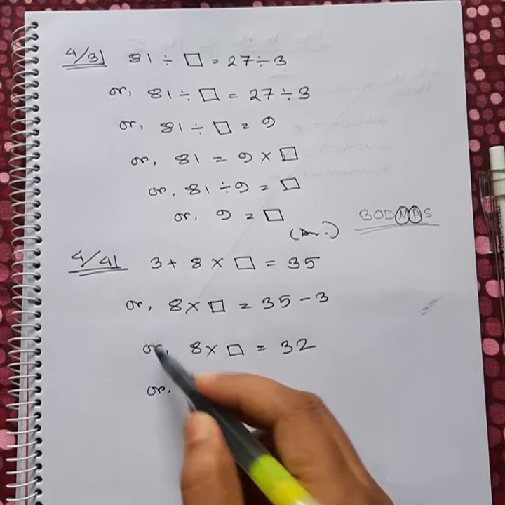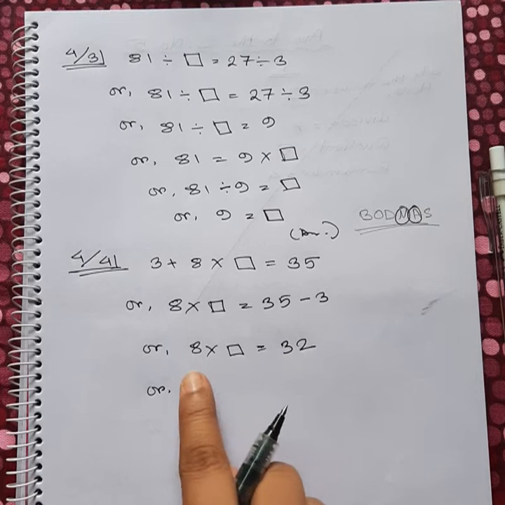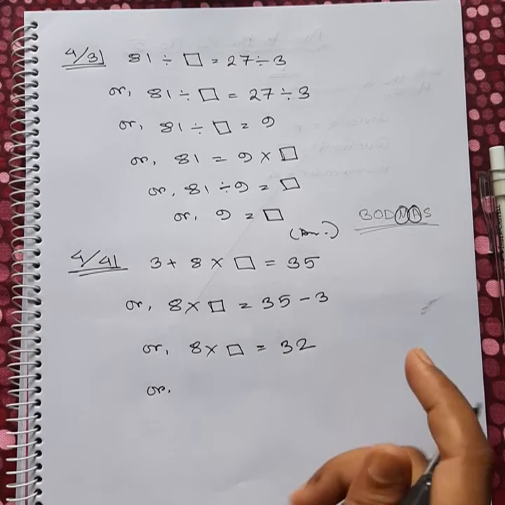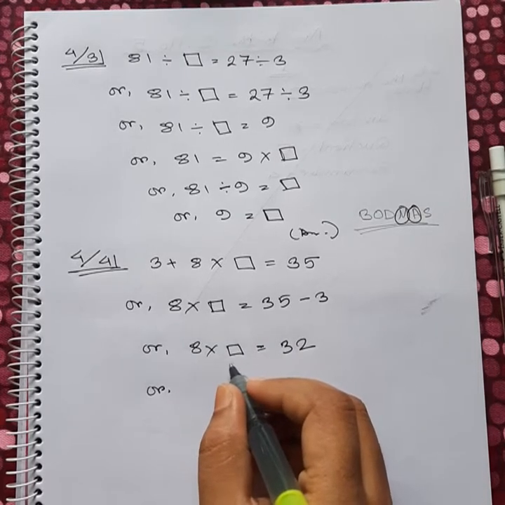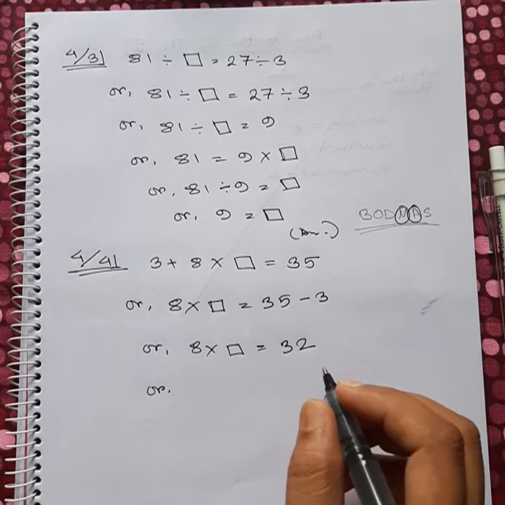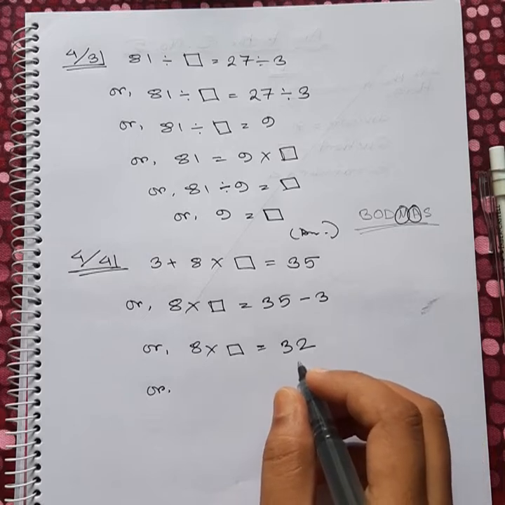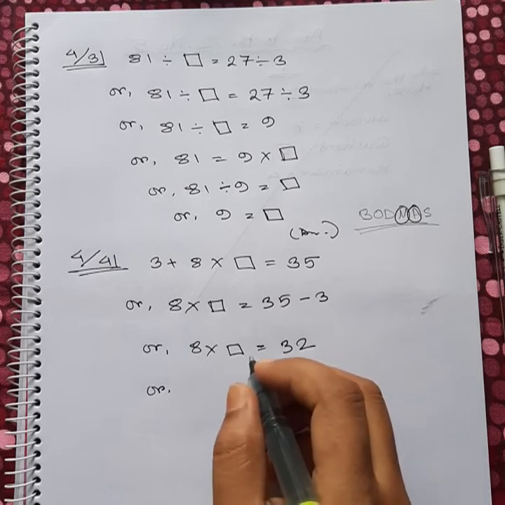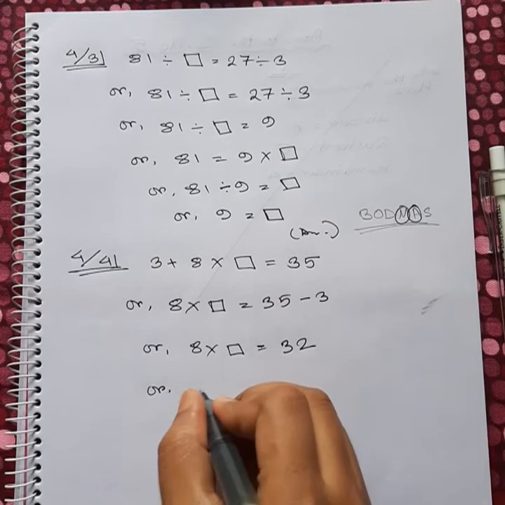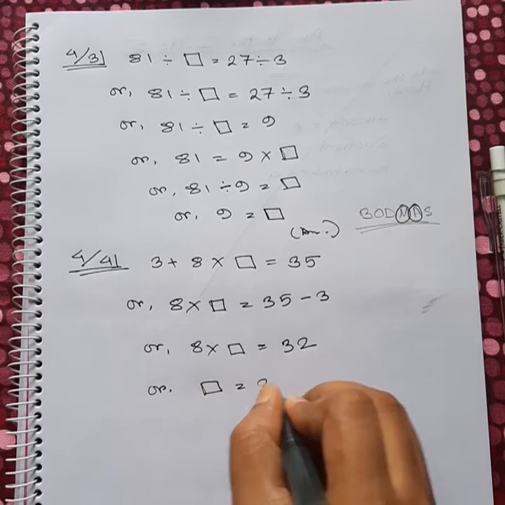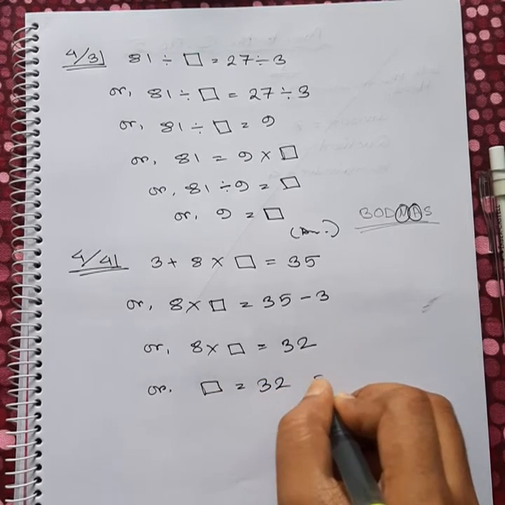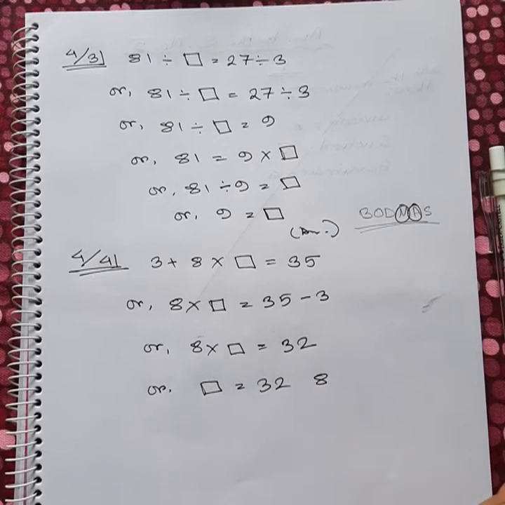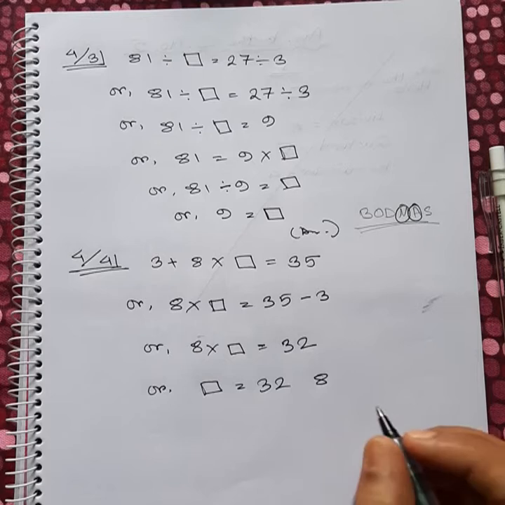Okay, never ever forget to write down the or. So what we are going to do, we are going to take the 8 to the other side, because 8 is a number and this one is an unknown number. It's not possible to do both things together. So we are just going to take our 8 to the other side. We'll keep the box over here, and 32 is, you tell me what we are going to write down. That was in multiplication condition. If you change it, what will it become? It will become a division sign.